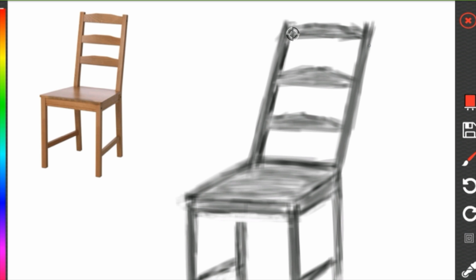Again, going for a darker color, reducing the darker color again to get the darker tones behind those slats there.